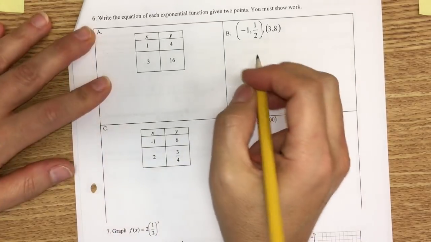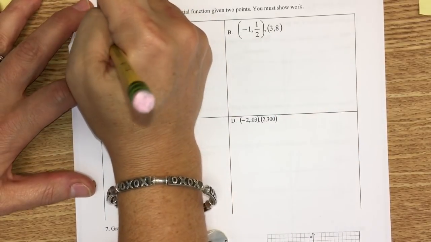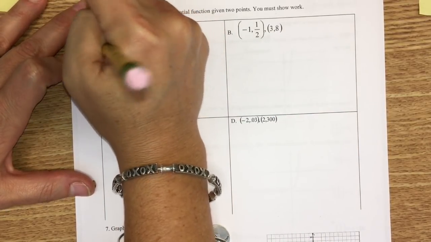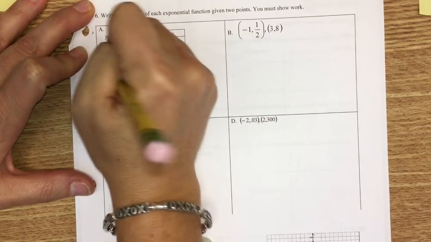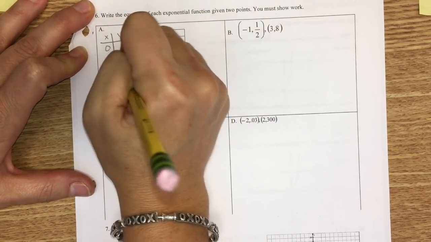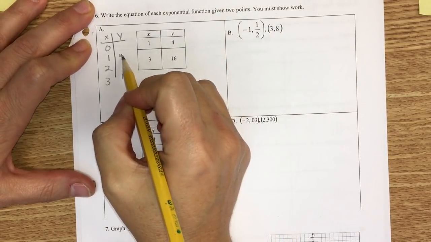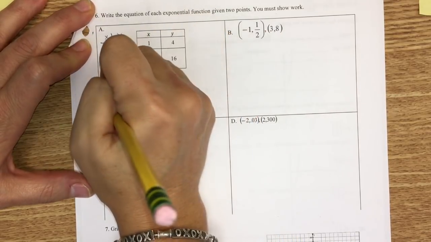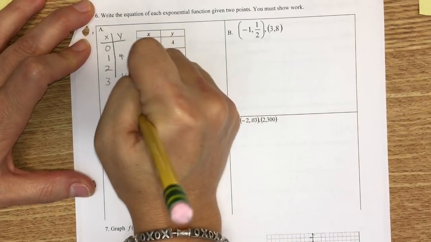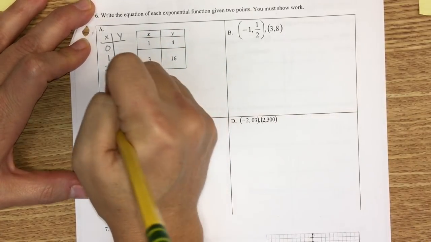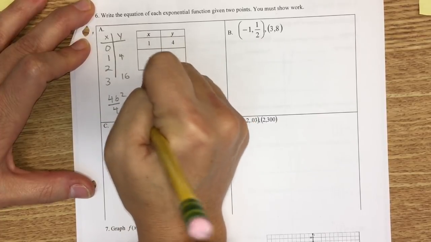So first thing I'm going to do is I'm going to make my own table for these. I'm going to say x, y, and I'm going to start at 0, 0, and then I've got 1, 4, 2, I don't know, 3, 16, and I see it's 2 steps from 4 to 16. So I'm going to say 4b squared equals 16. I'm going to divide by 4.